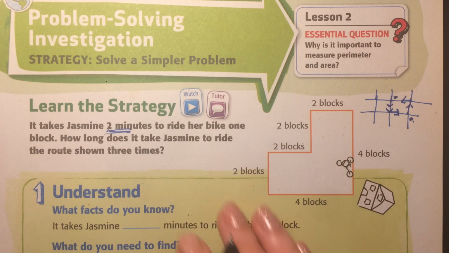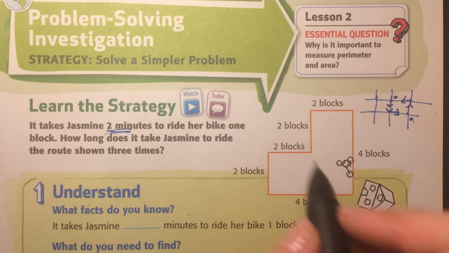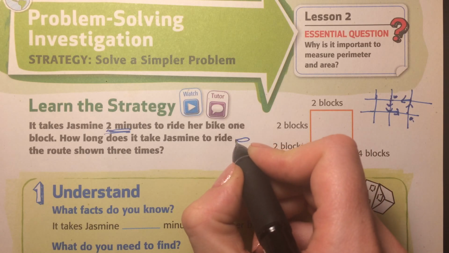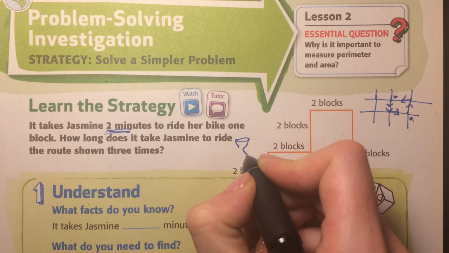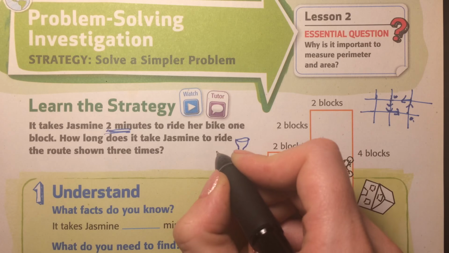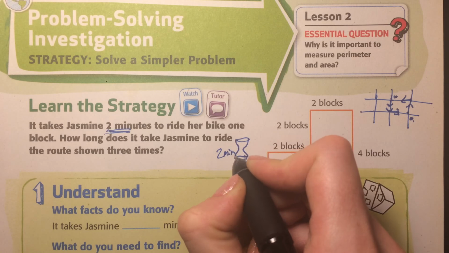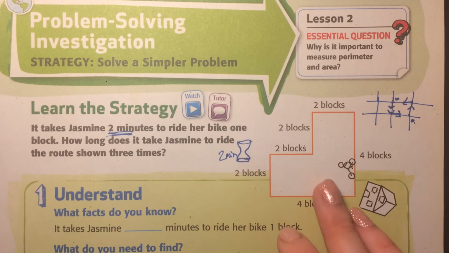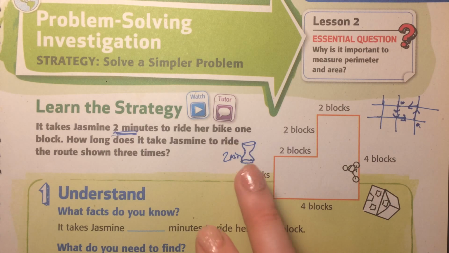So this grid is showing distance but not time. So we have to think about the time that it would take. I'm just going to draw a little hourglass for myself to remind myself that there's a time component at the end. Because in a problem like this, it's really easy to get caught up solving the distance and then forget that there was a time component.